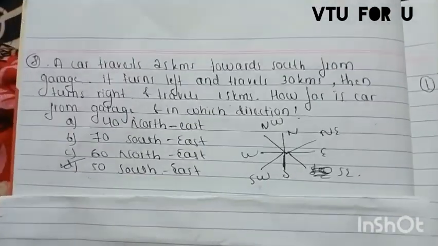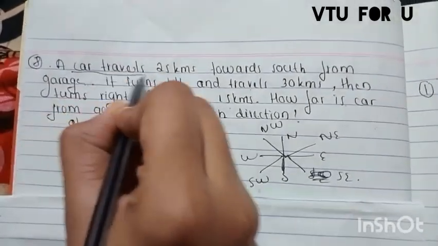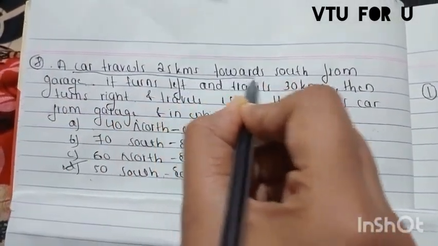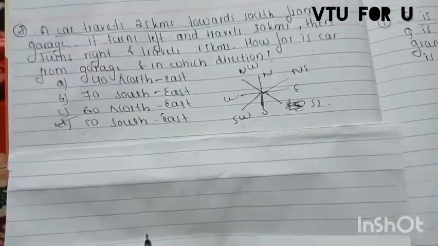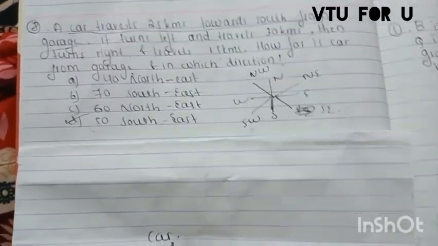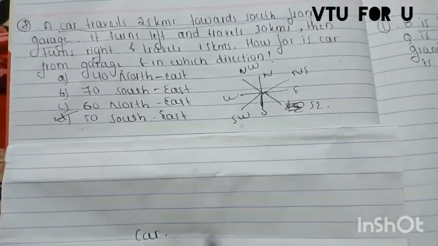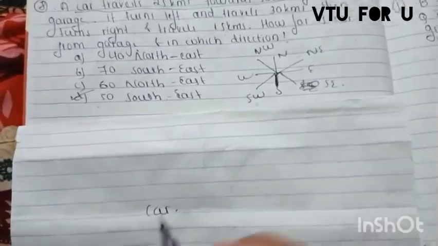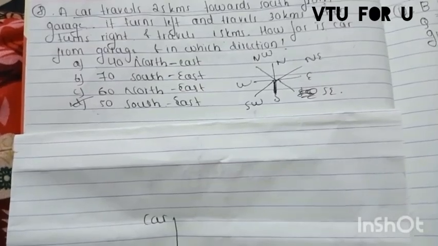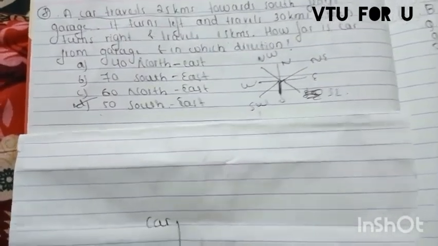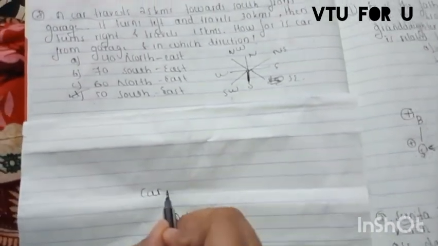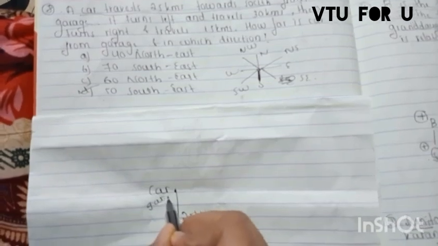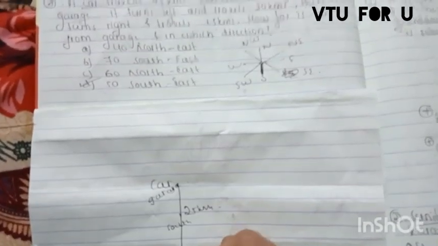So let's move on. What they are telling is, a car travels 25 kilometers towards the south from where? From the garage. Okay, there is a car which is going to travel 25 kilometers towards south. This is south, right? For about 25 kilometers. Okay, the car is here. This is the garage. The car is leaving from the garage.